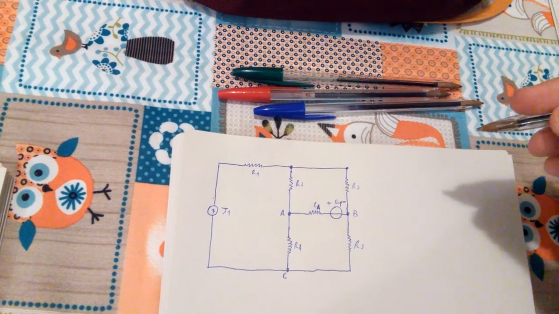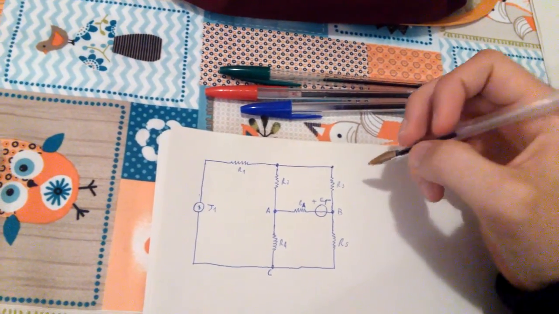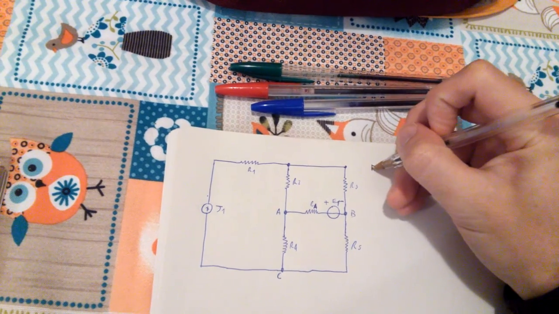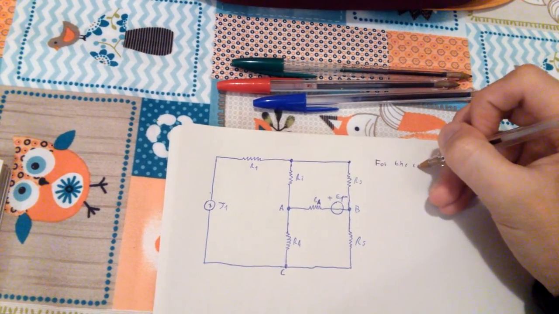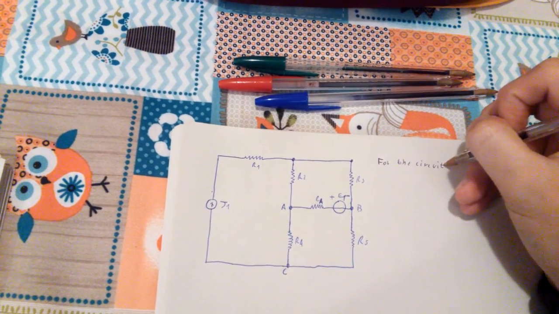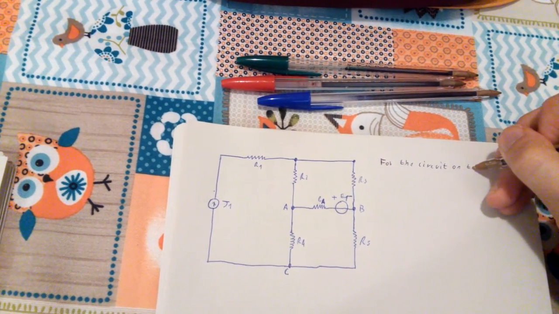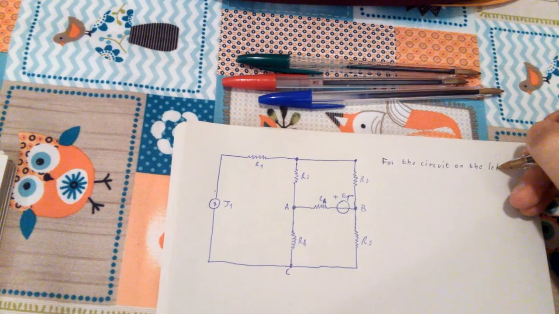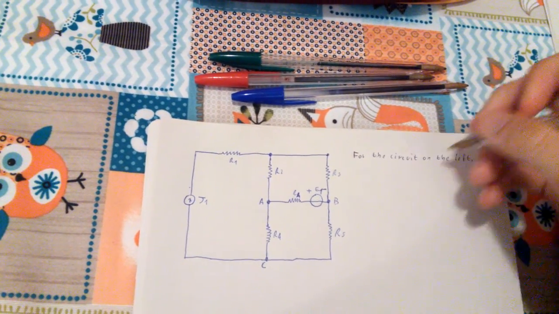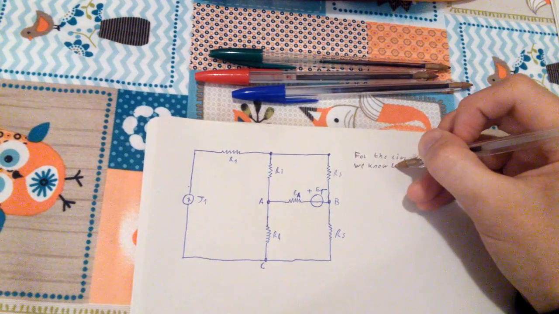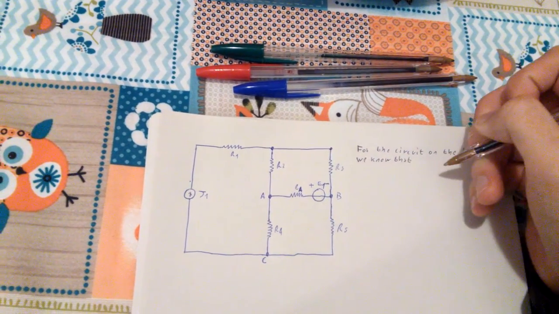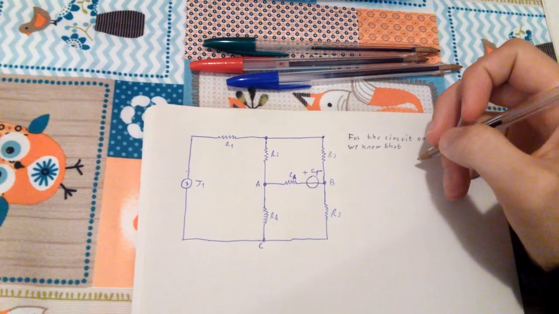So for the circuit on the left, what do we know?